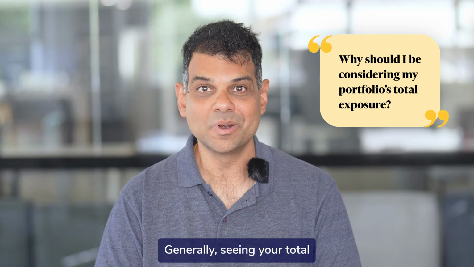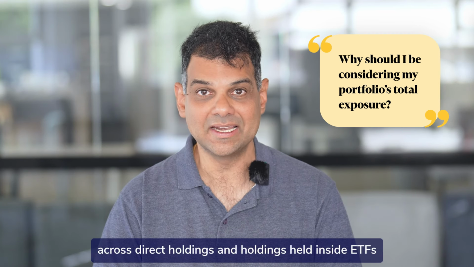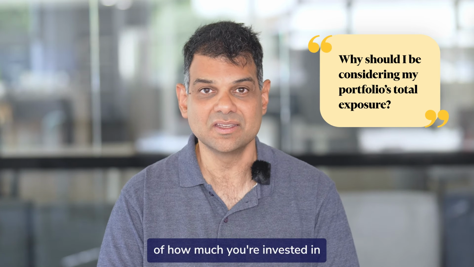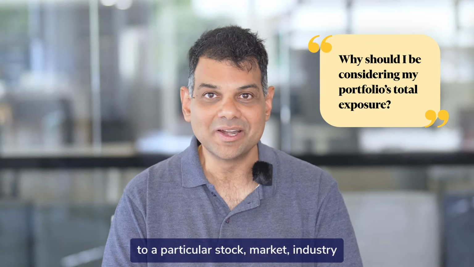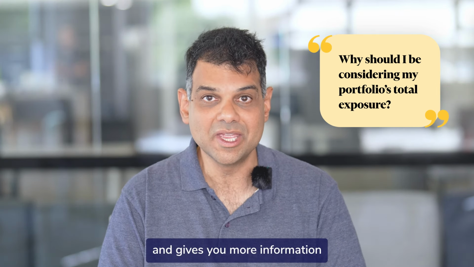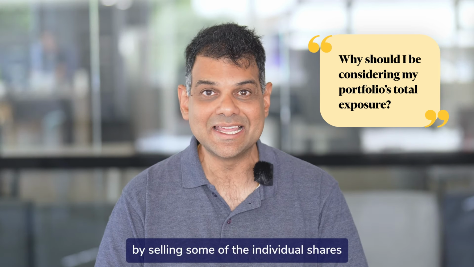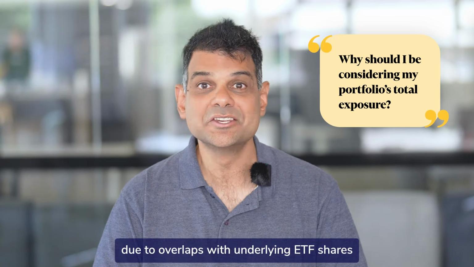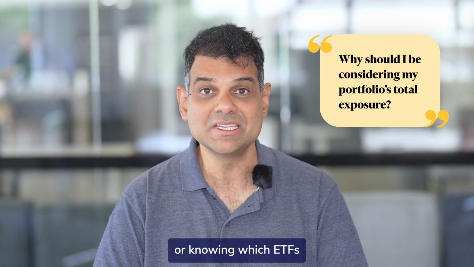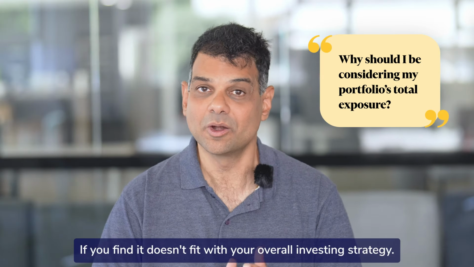Generally, seeing your total portfolio exposure across direct holdings and holdings held inside ETFs paints a more accurate picture of how much you're invested in to a particular stock, market, industry, and gives you more information if you need to make any adjustments to your portfolio by selling some of the individual shares due to overlaps with underlying ETF shares, or knowing which ETFs you would like to keep or sell if you find it doesn't fit with your overall investing strategy.